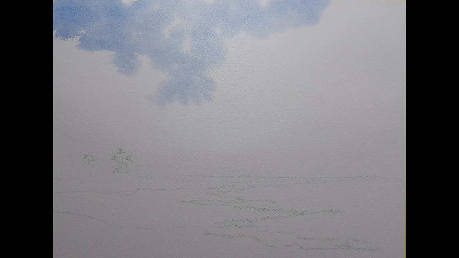And what I'm doing here, I'm trying to just leave some white space between the blue of the sky and the edge of the cloud, so we get that feeling of a sort of three-dimensional cloud.